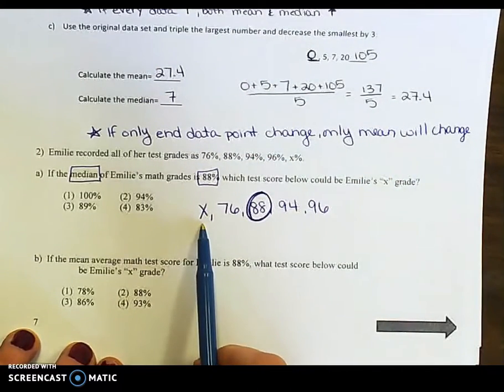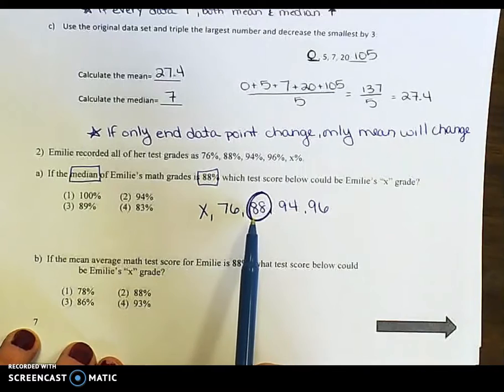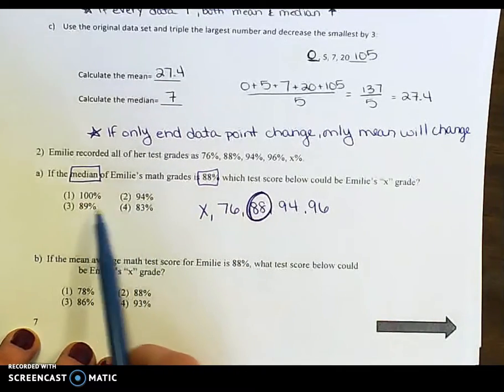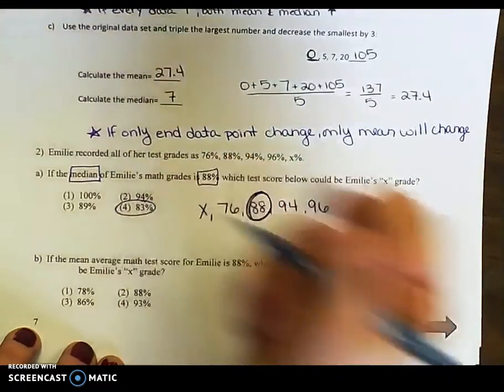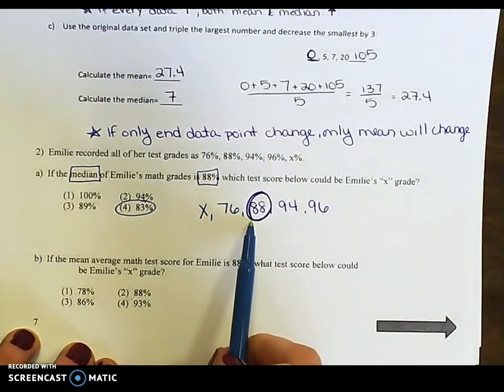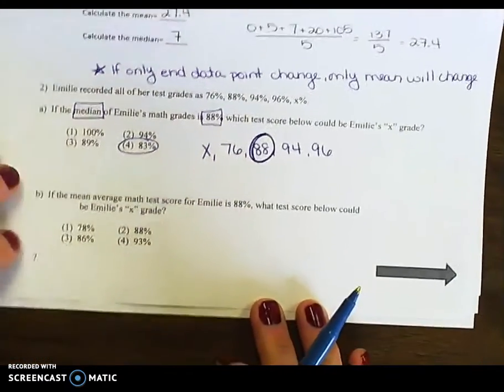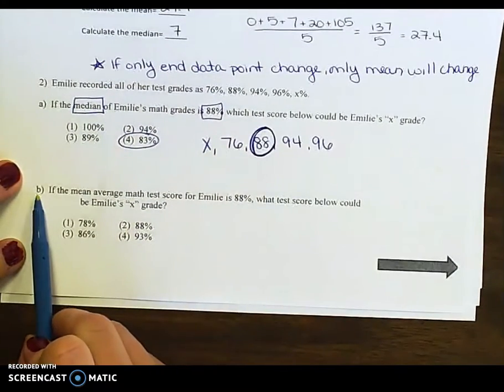So let's look at our choices. Which of these choices has a test value less than 88? And that would be test number 4. So 83% would allow her median to remain at 88. Okay, now let's take a look at question B.